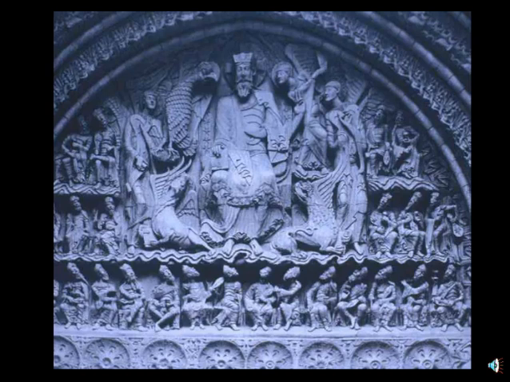This is the tympanum of the south portal of Saint Pierre from Moissac, France, 1115 to 1135. The diameter of this portal is 16.5 feet. Now, the tympanum of Saint Pierre differs greatly from the previous slide. First, it's much larger. Second, it's far more natural.